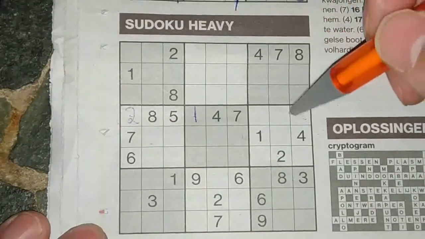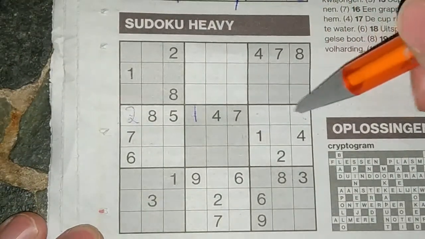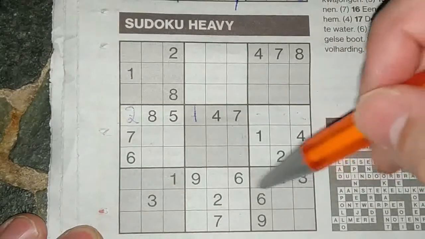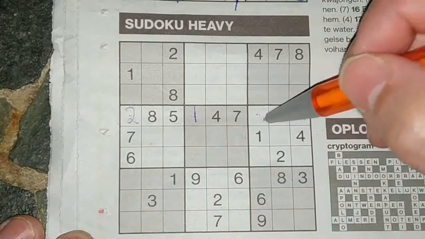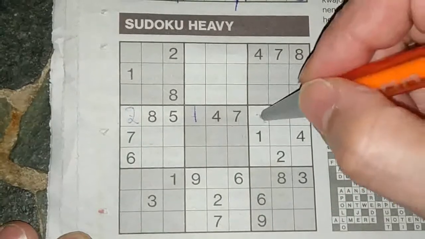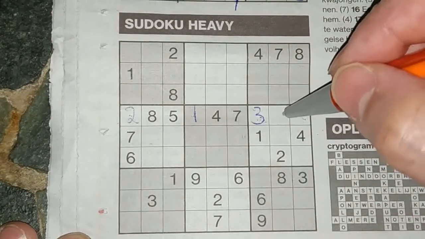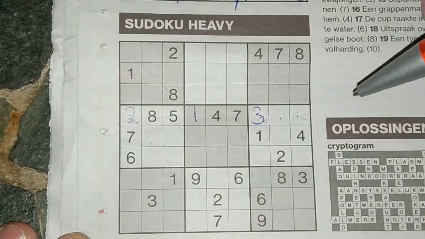So now we have 3, 6, and 9. I see here 6 and 9, so no 6 and 9 here. 1 digit left, this is the 3. Here we have a pair, 6 and 9.